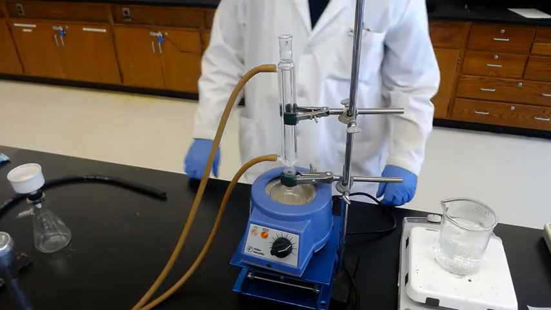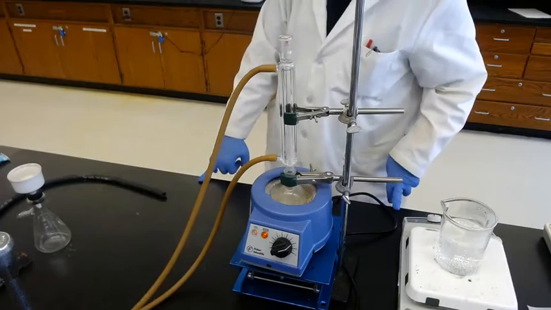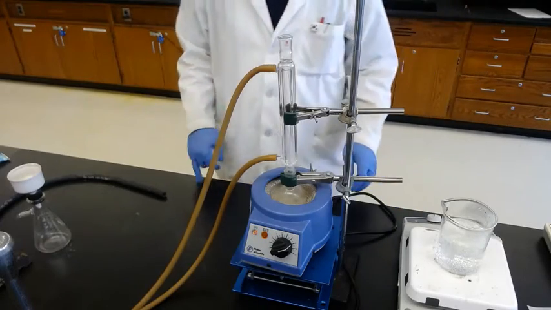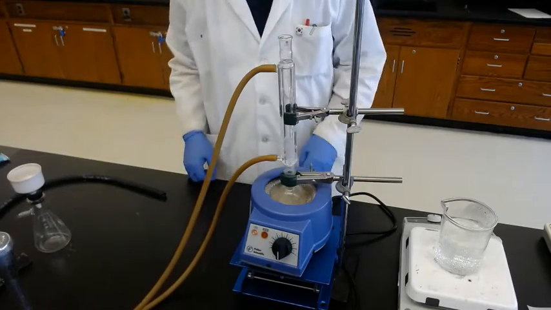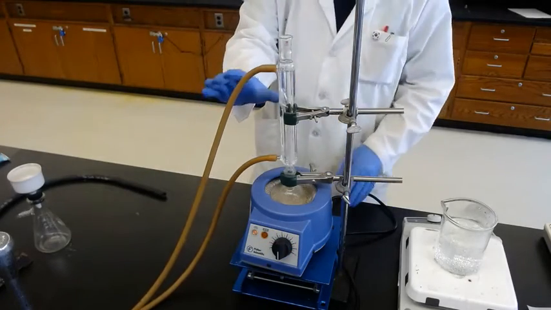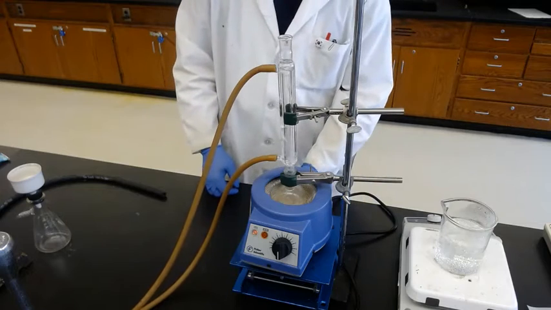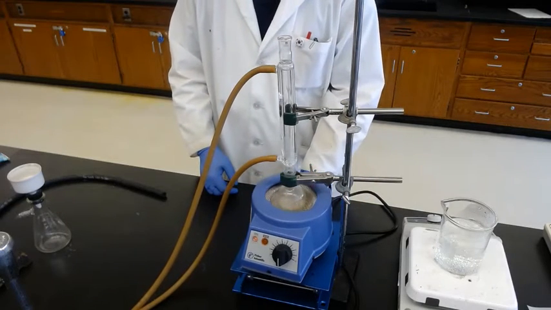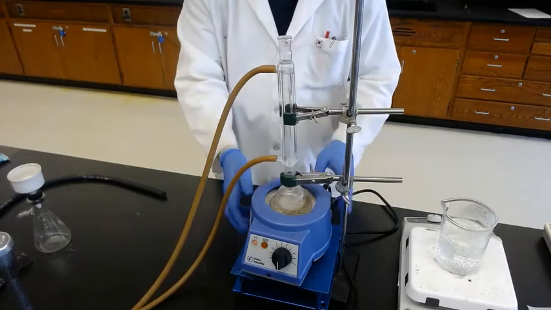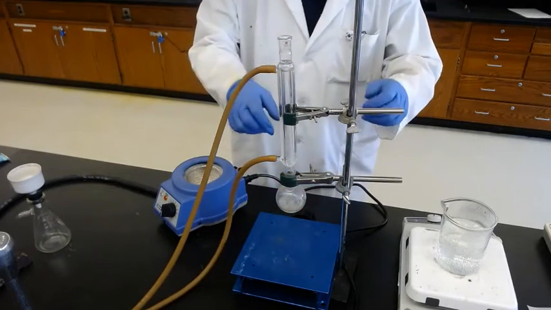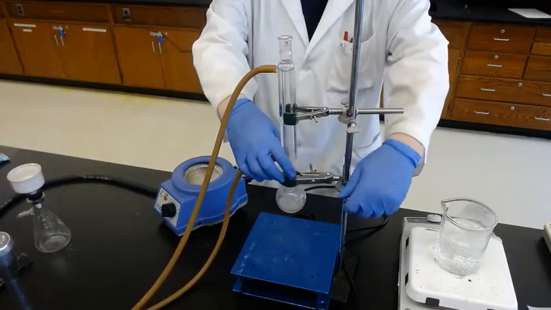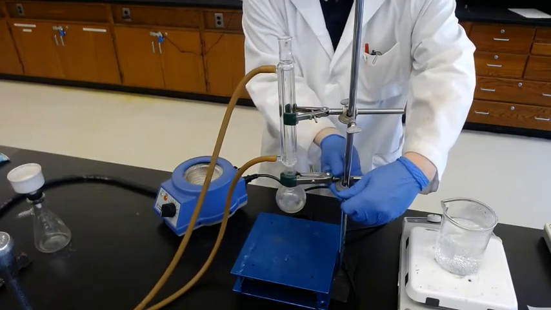It's still refluxing and it's already 30 minutes past. So we'll turn it off and wait until it's cooled down. But the water should stay on. Don't turn off the water. To make cooling faster, we lower the heating source, the heating mantle. So we remove this one and leave it down.